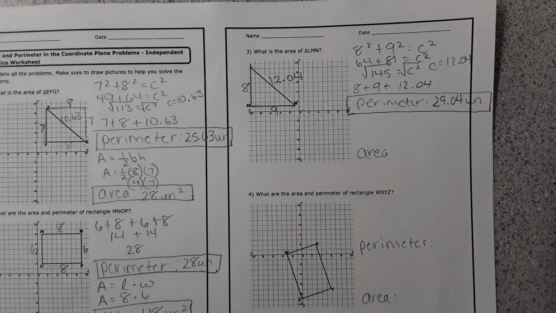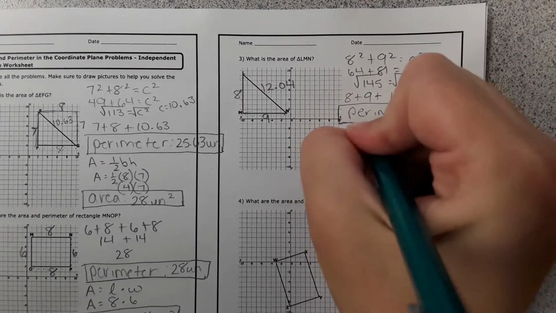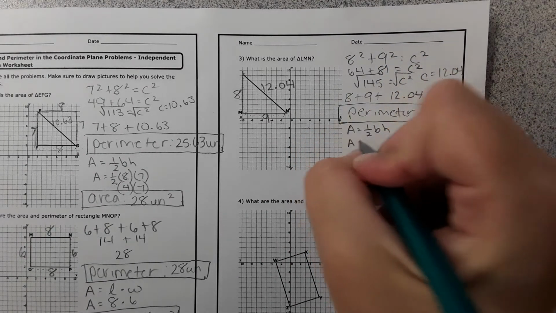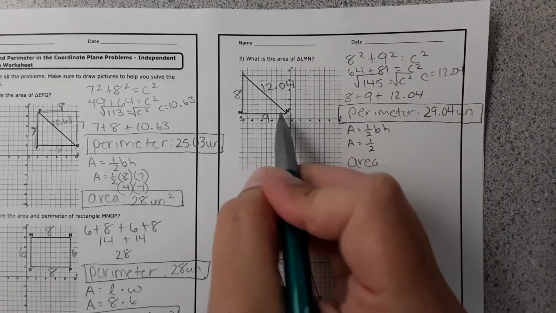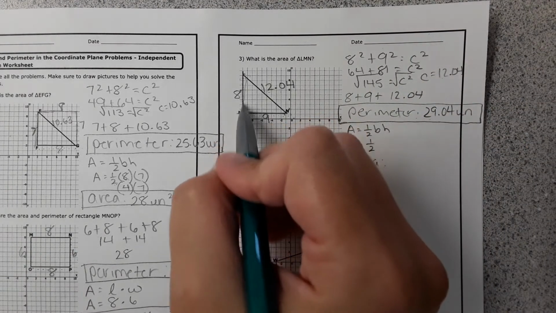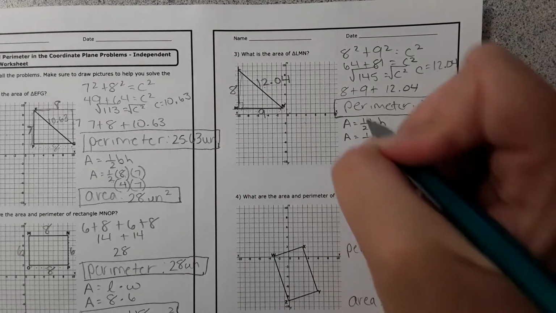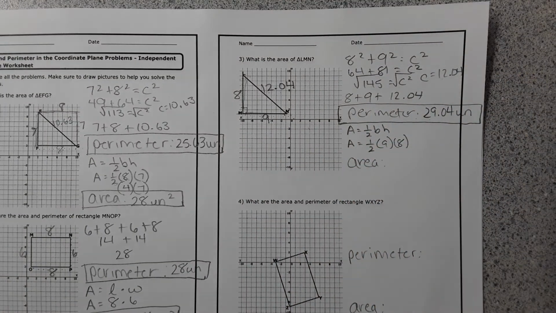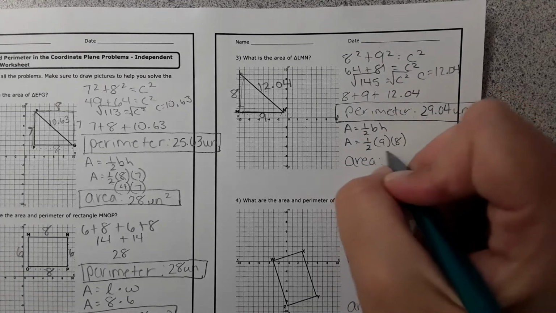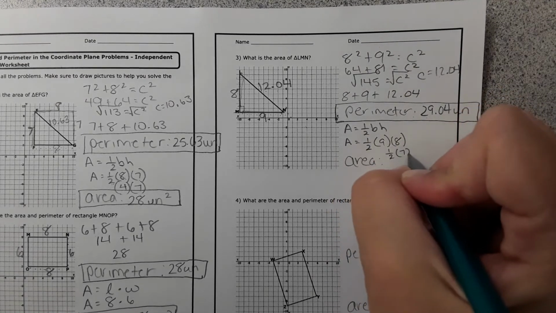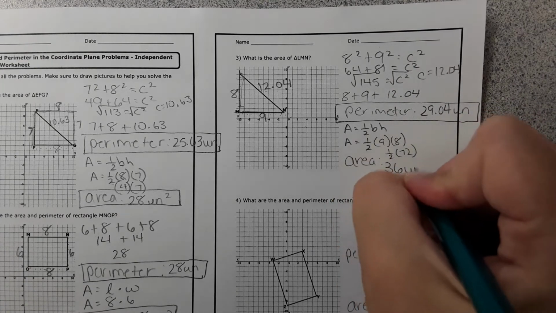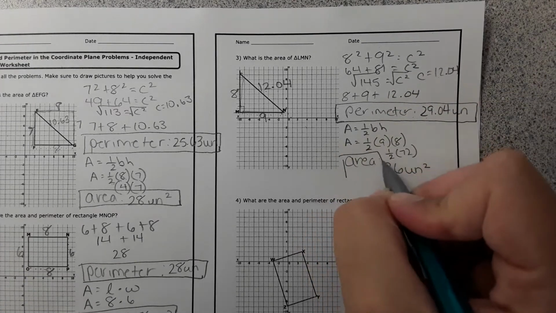And then next is area of the triangle. Area equals 1/2 base times height. Because it's a right triangle, this here is the base and this is the height. It's perpendicular to the base. So I can just plug in the numbers. Then half of 72 is 36, so 36 units squared is the area.